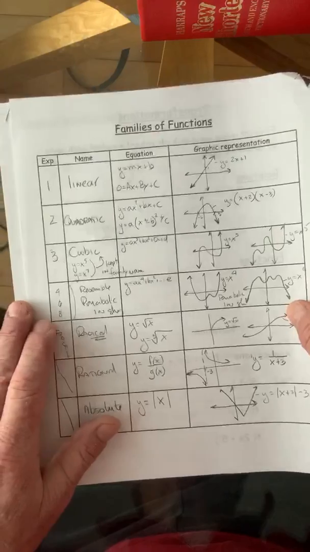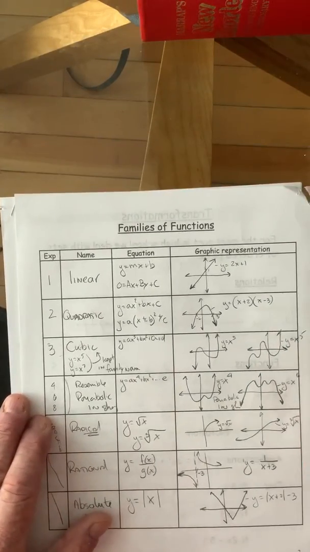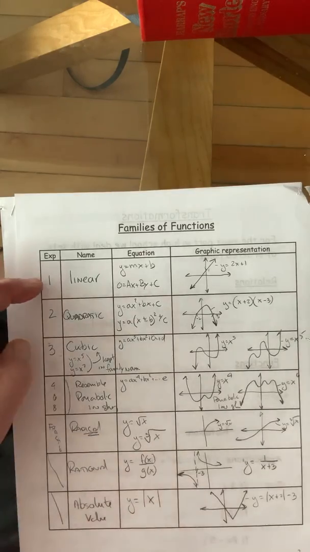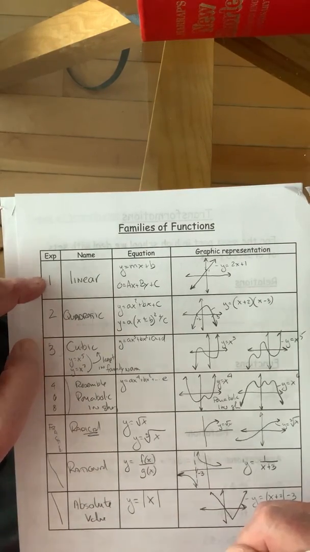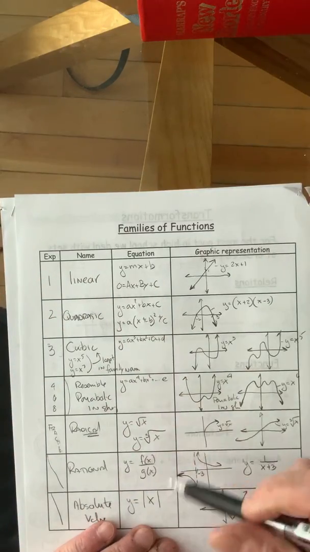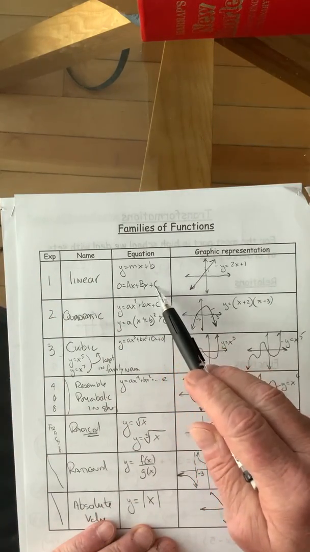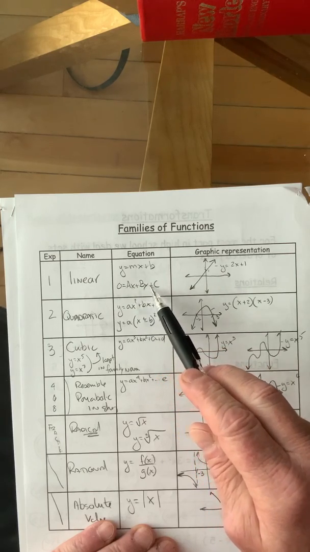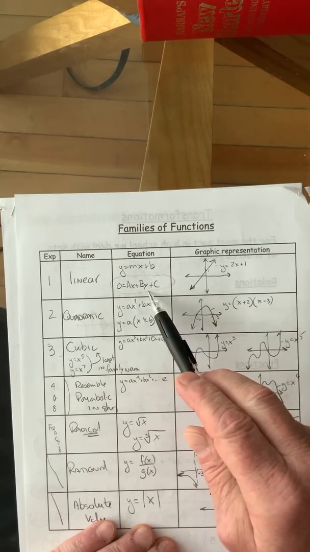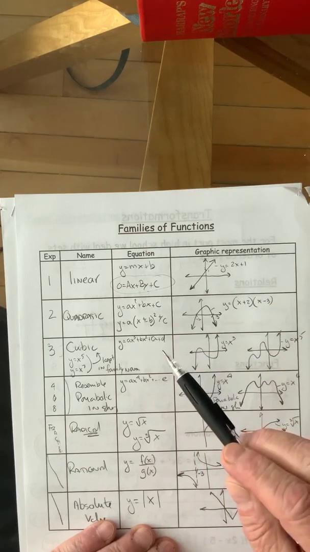On the back side, families. Again, we've been over this. If we use the exponents, if the degree of the equation is 1, it must be a member of the linear family. And we have two types of equations. Y equals mx plus b, 0 equals ax plus by plus c. Rather useless. There's an example.